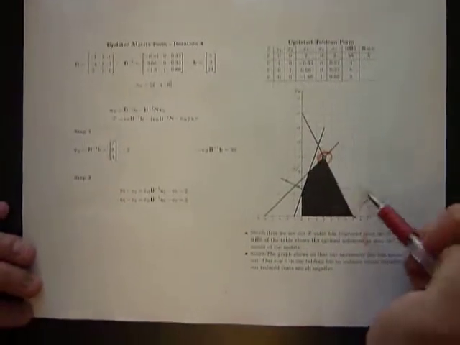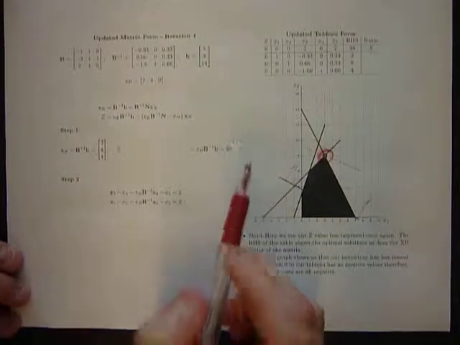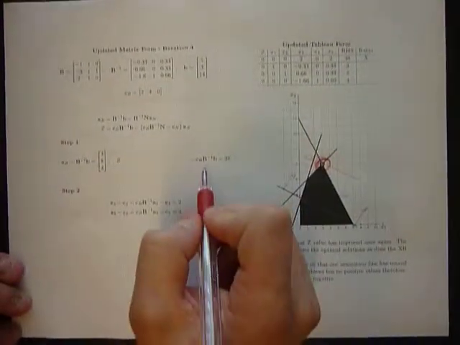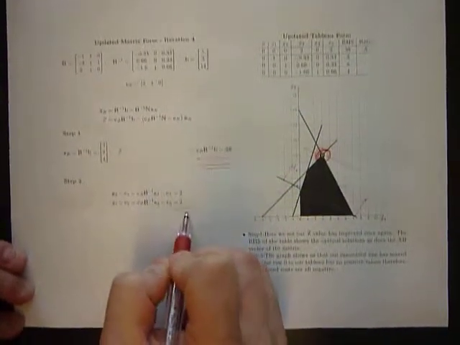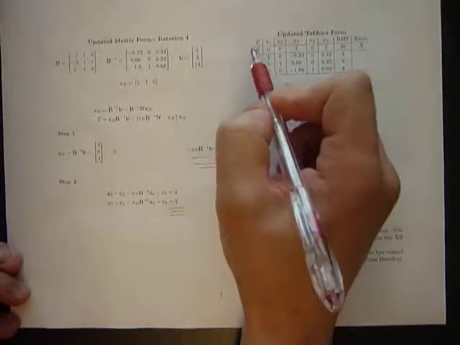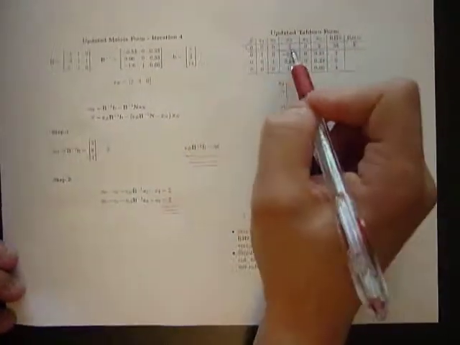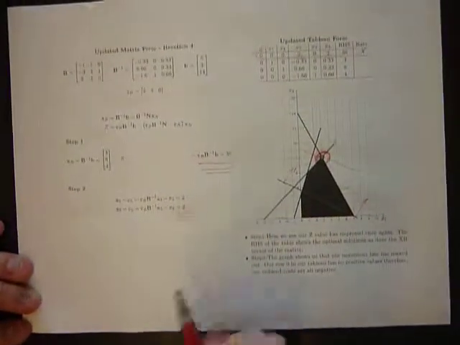Since our isocontour line is increasing this way, this would be the last point in which it would hit. Now we can confirm that this is optimal. It's true that our z value has increased. Also, we have no more negative reduced costs, meaning that we are currently optimal. And this can be confirmed by looking at our row 0 and how we have no more negative values for our variables in our row 0. And we are now optimal.